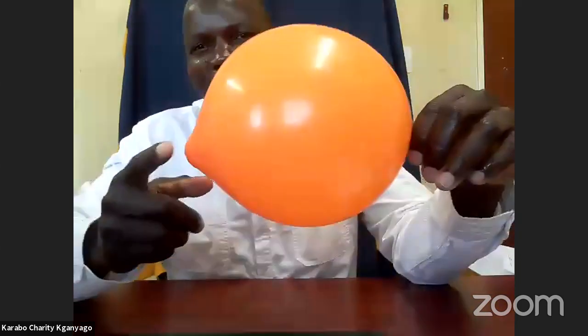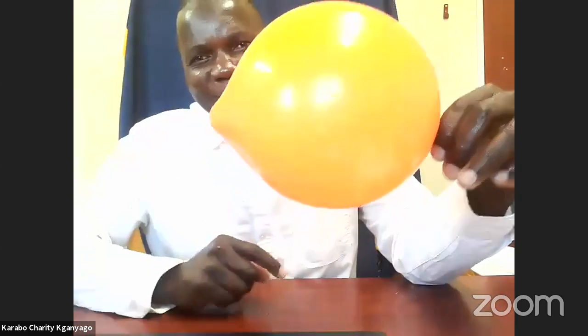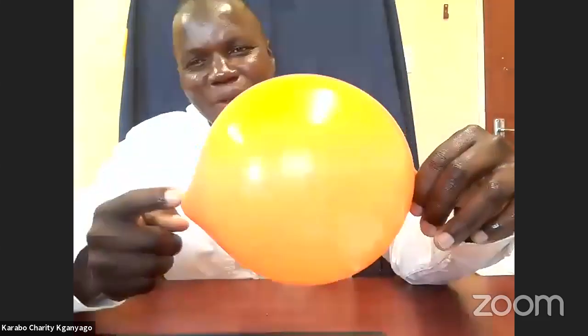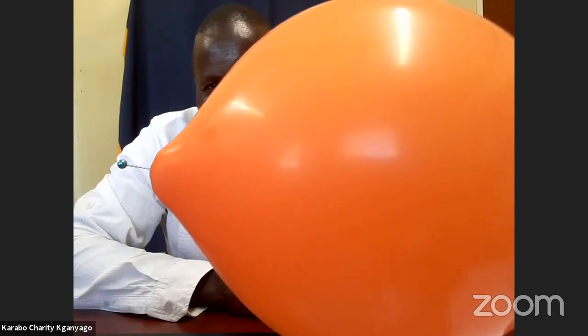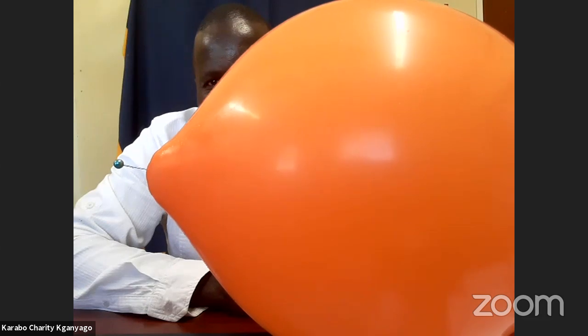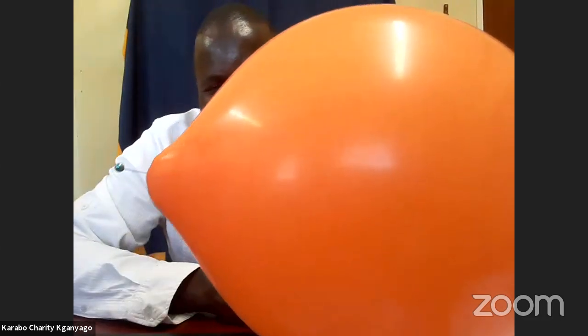Now, I've already stored the air in the balloon. Can I use the needle to blow this balloon? What will happen if I put the needle here? It will pop. Okay, let's see. I have a needle here. Here is my needle. Do you see my needle? Then I'm going to put it here. Let's see if it pops. What happens? Did it pop? What happened to this balloon?